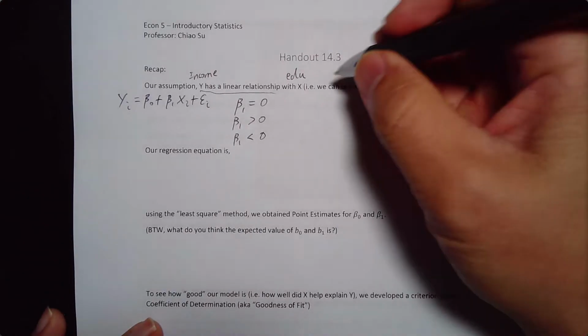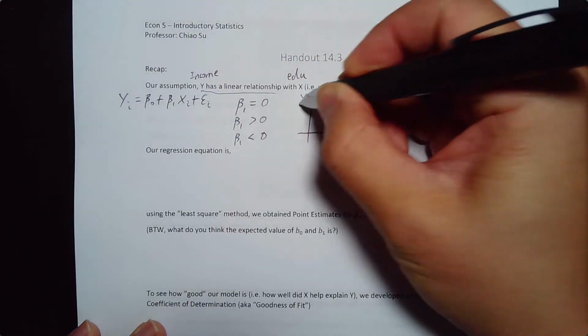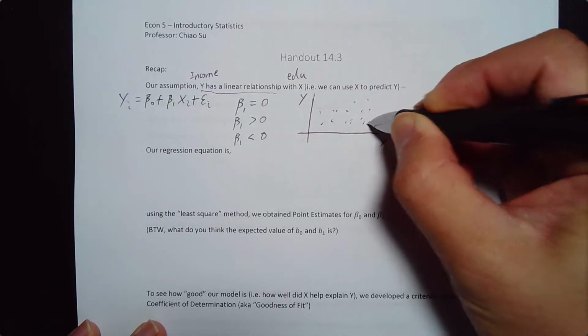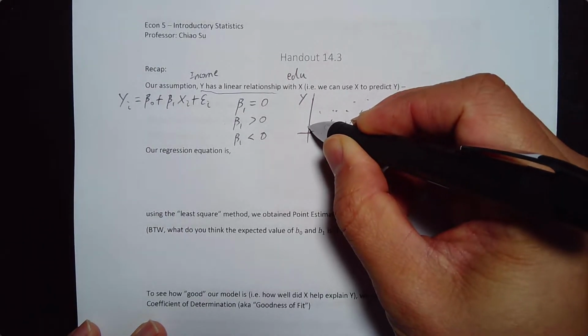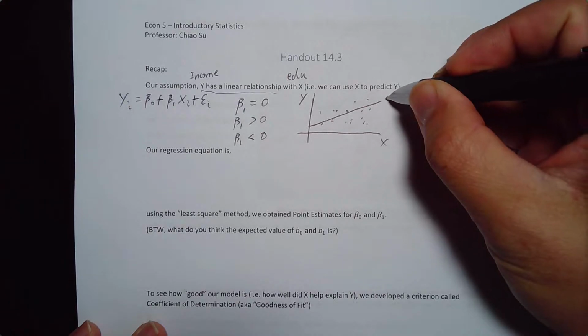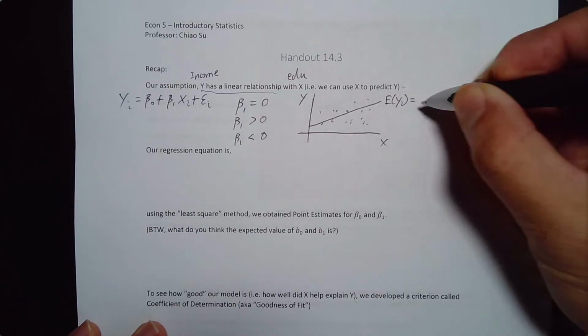And visually, this is what we want to understand. We have y and x, and a scatter plot like so. Our goal is to get this line. This line is what we call the regression line, or the regression equation.